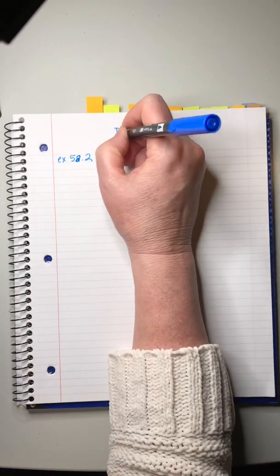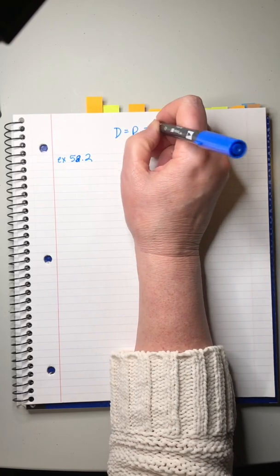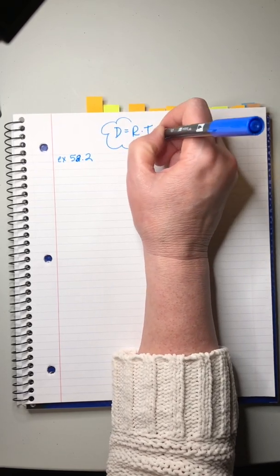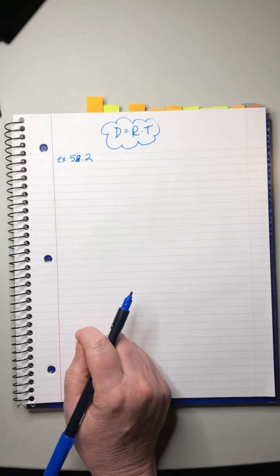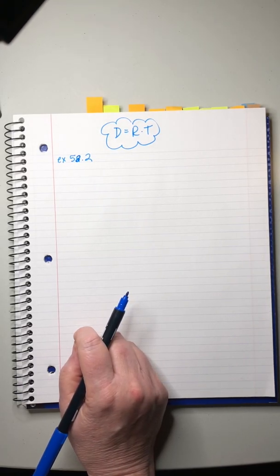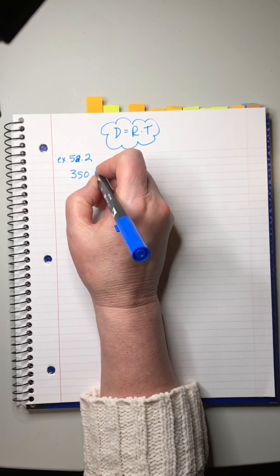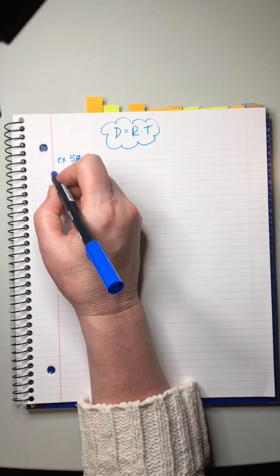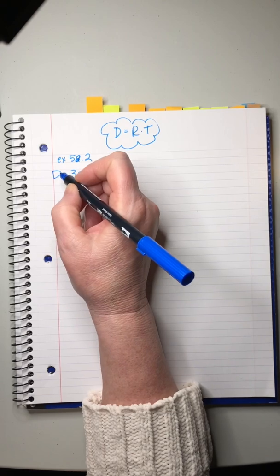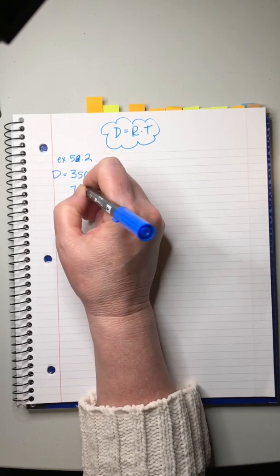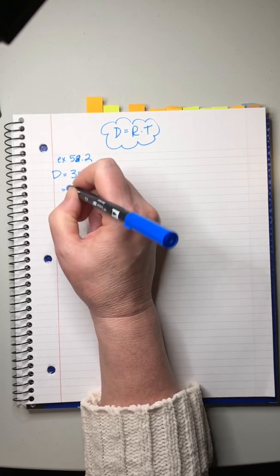58.2. Distance equals rate times time. Harry could travel 350 miles, that is a distance, in 7 hours. Okay, so you can see what I'm doing.